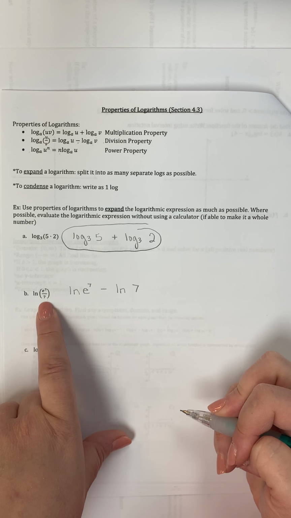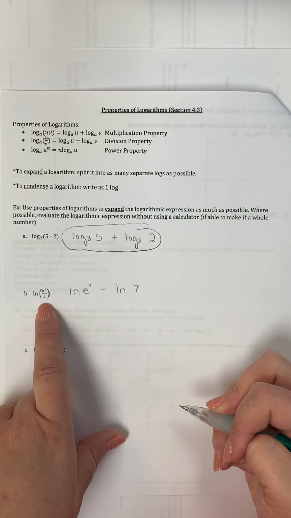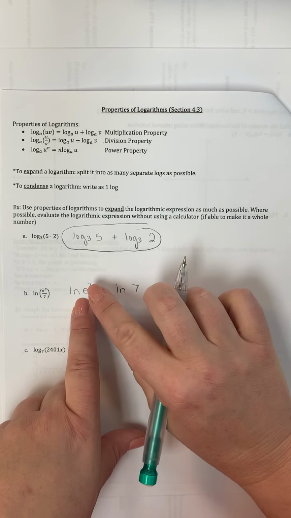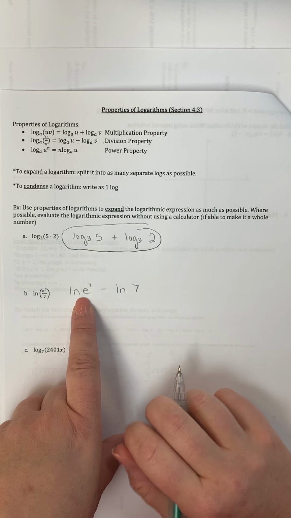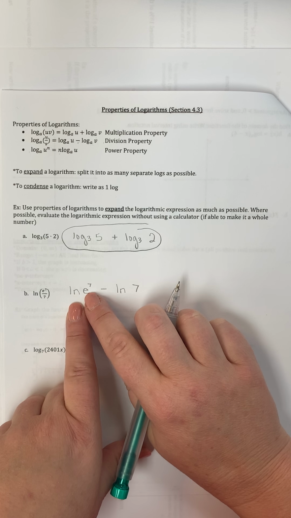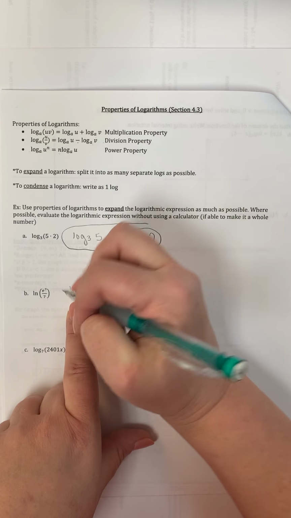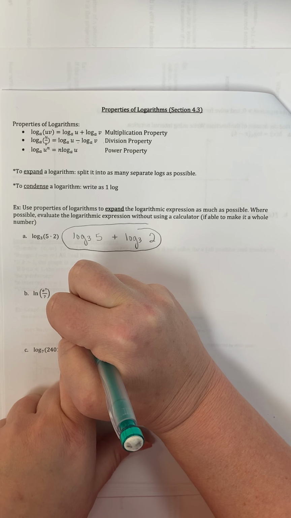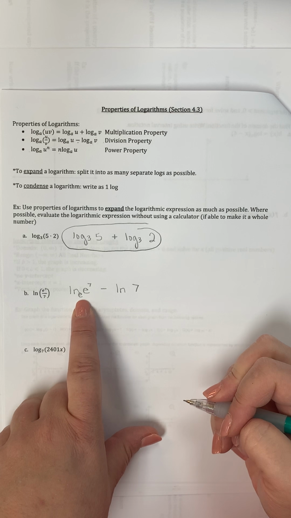Now normally I would be done except I have two other issues. What I see here is that I have an exponent, which normally I would just throw right in the front there. But I also realize that the base of this exponent that's in the argument is the same as the actual hidden base of my natural log.